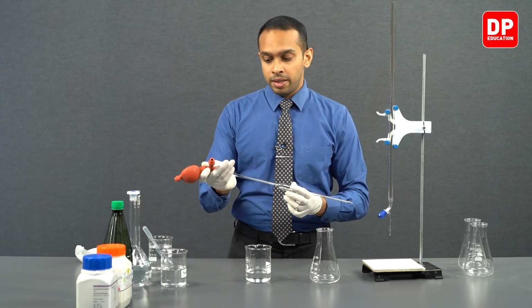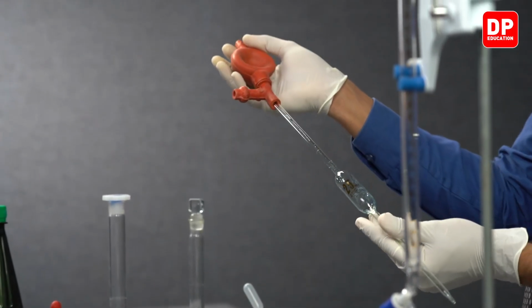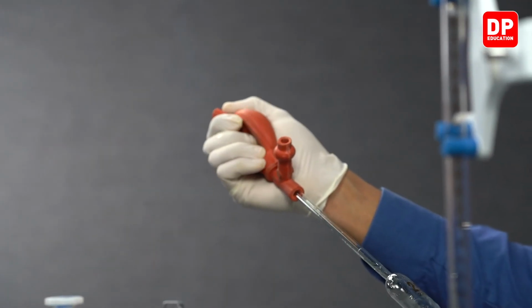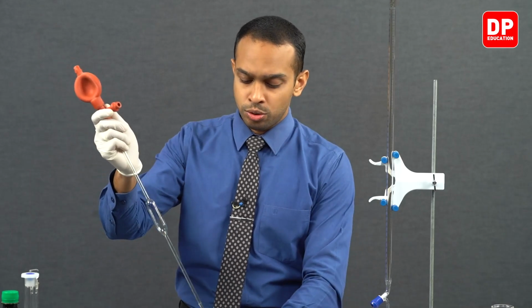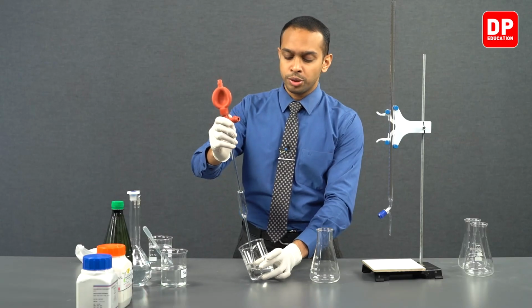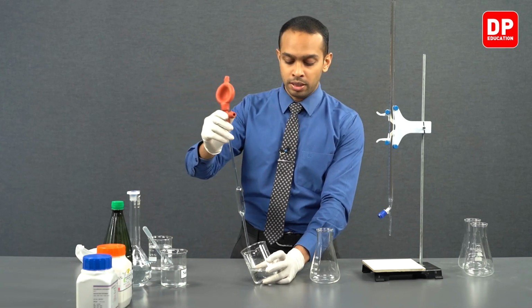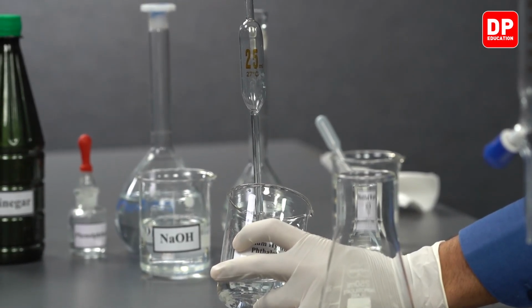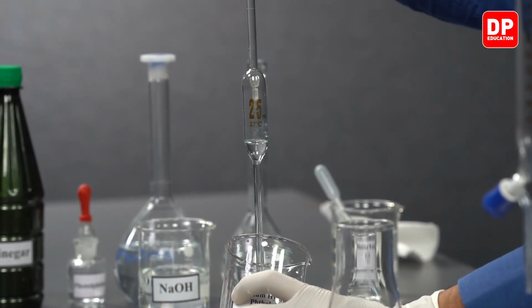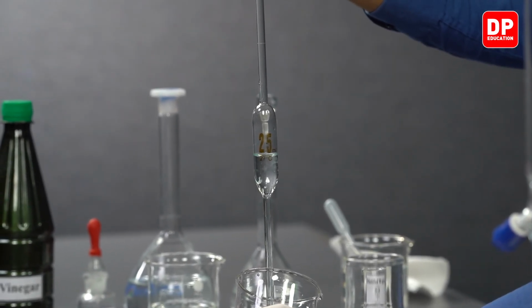To do that, we'll first fix our pipette filler like this, and by pressing the upper valve here, you can release the air. After releasing the air using this valve, we can draw our solution into the pipette by placing the tip of the pipette inside the beaker, and as you can see, the solution will be drawn into our pipette.